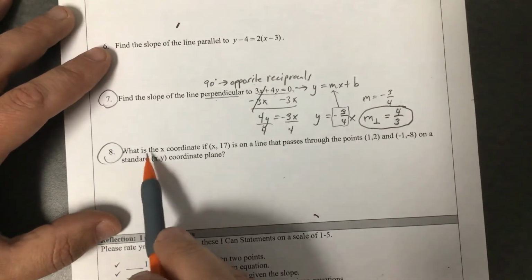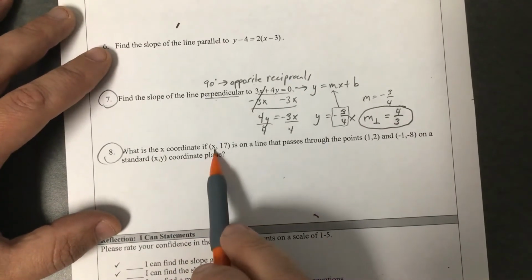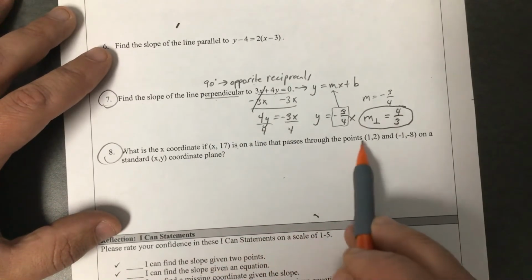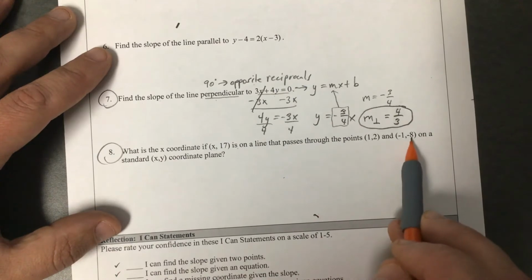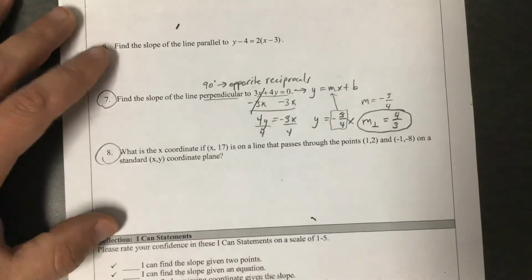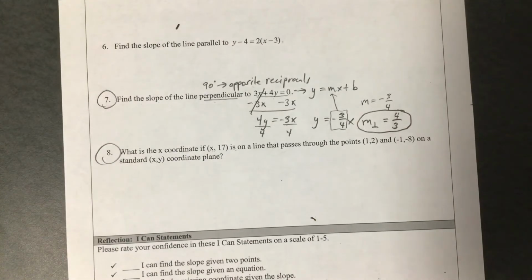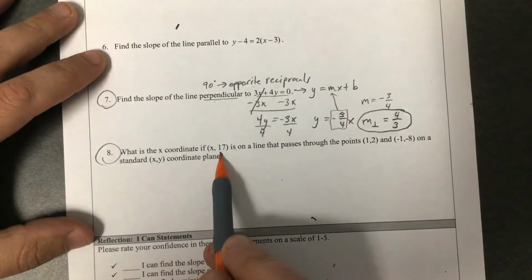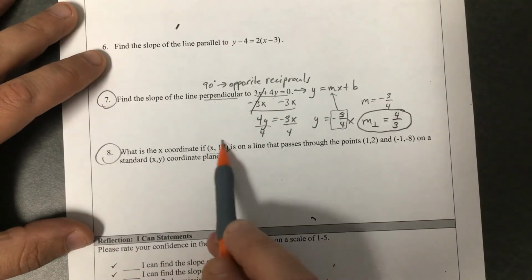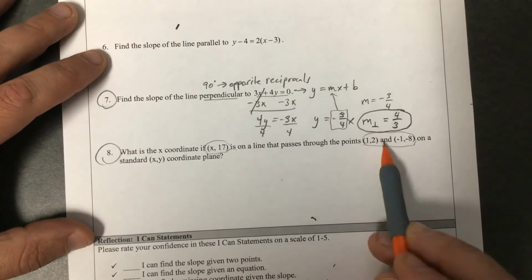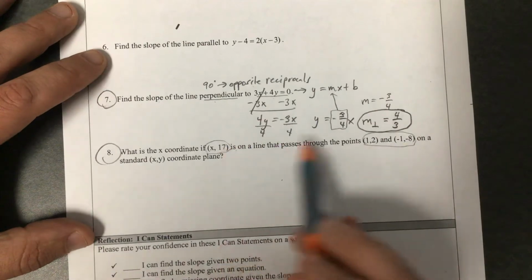Okay, let's move on to number 8. It says, what is the x-coordinate of x comma 17, if it's on the line that passes through the points 1, 2, and negative 1, negative 8 on the standard coordinate plane. Now, there's many different ways to do this problem, and I'm not saying this is the only way to solve it, but I know if this point is on the same line as these, the slope through these points has to be the same as the slope through either of these points.